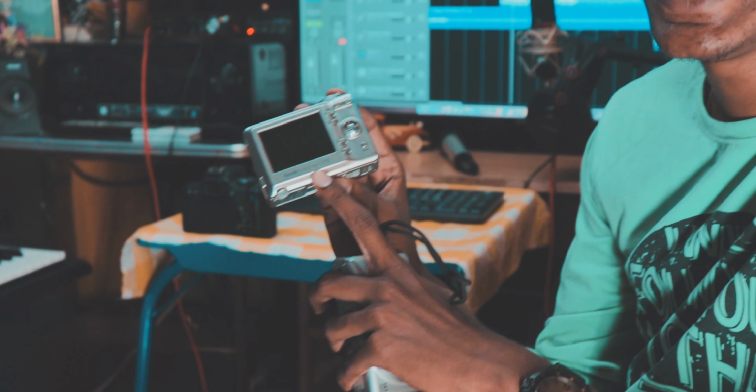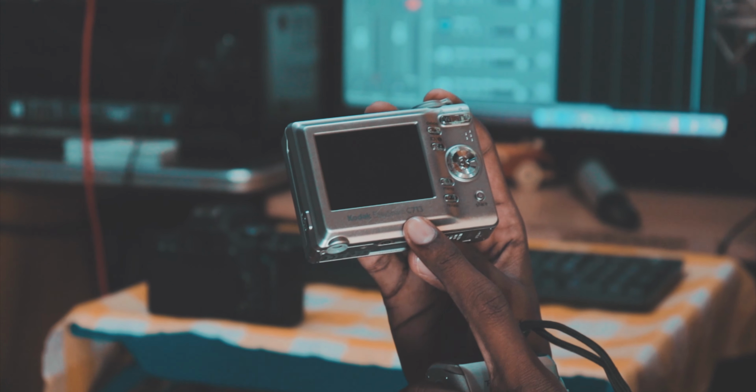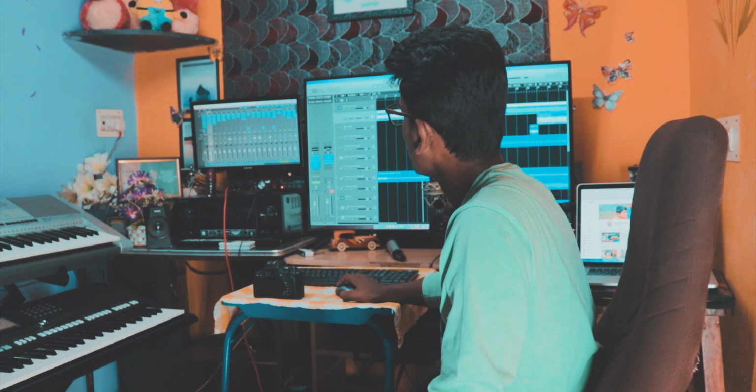This is a Kodak, model number, I don't know, Kodak EasyShare C713.